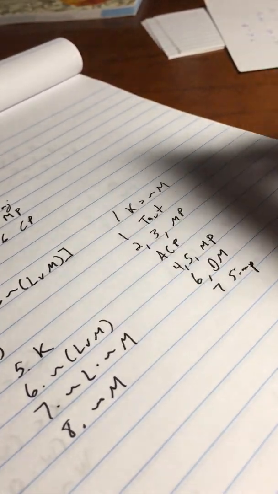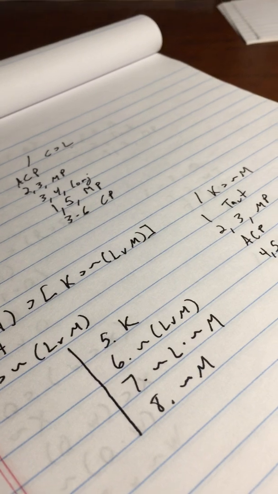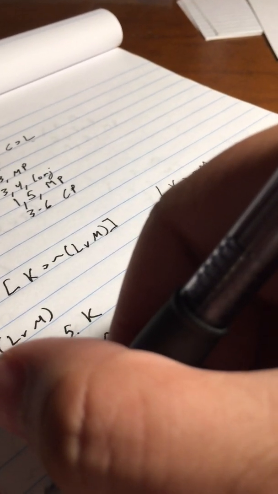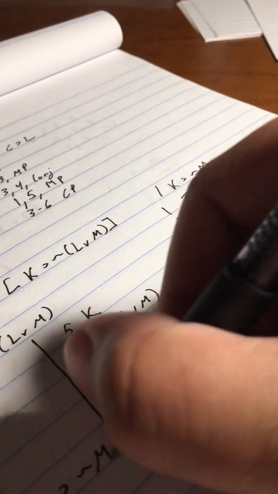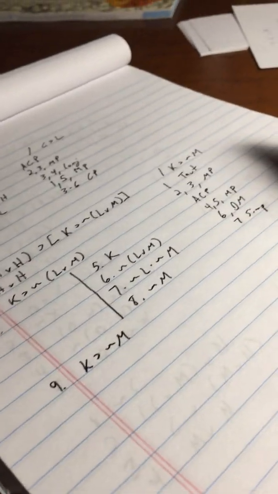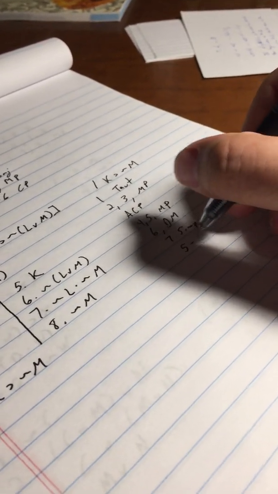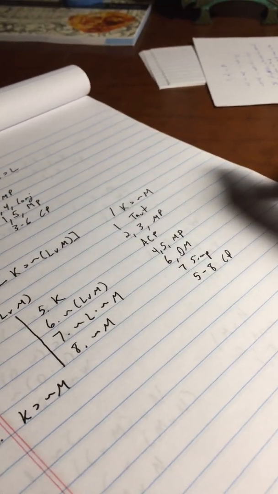All right? And now that I've got my not M, I know I've gotten my conditional proof done. So I can mark that off. And I simply come back over and have my conclusion here, which is if K, then not M. And that follows from lines 5 through 8, conditional proof. All right.